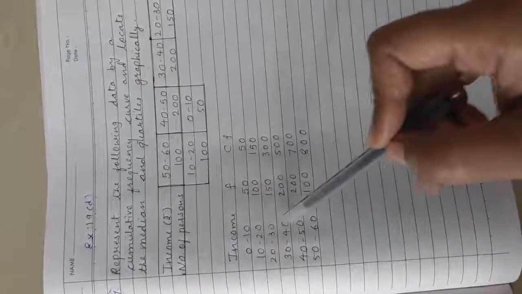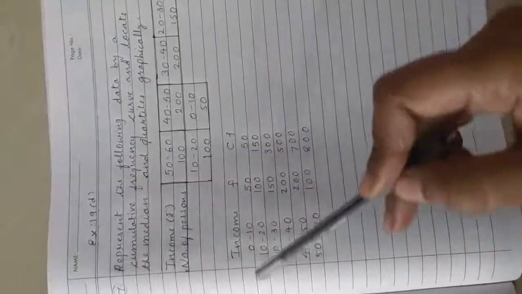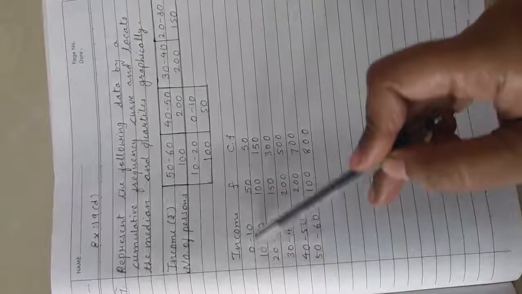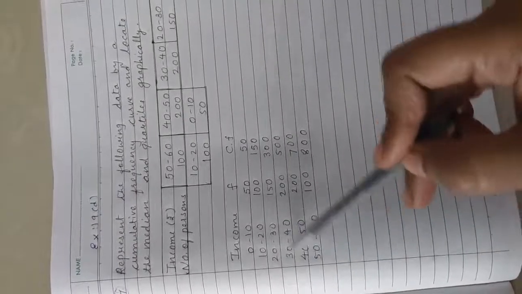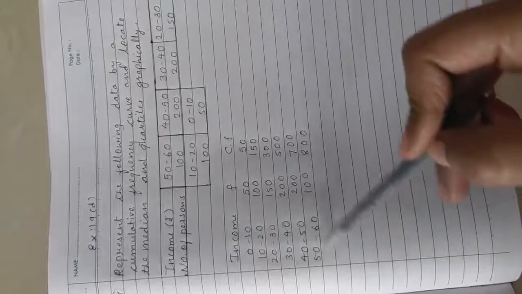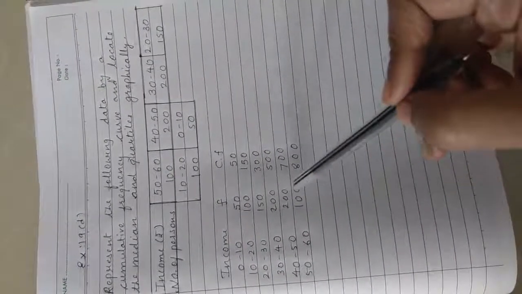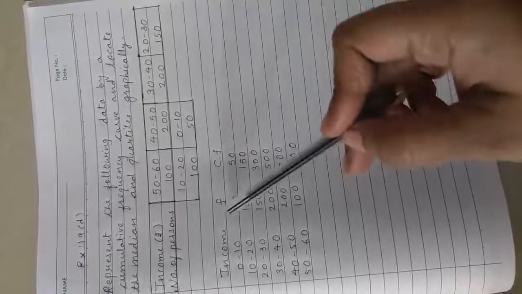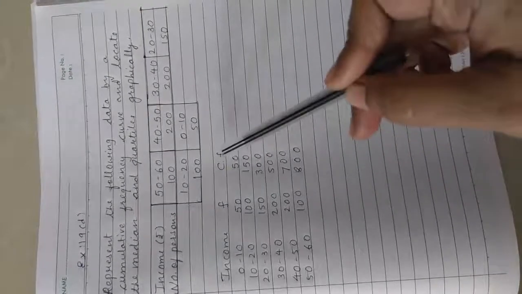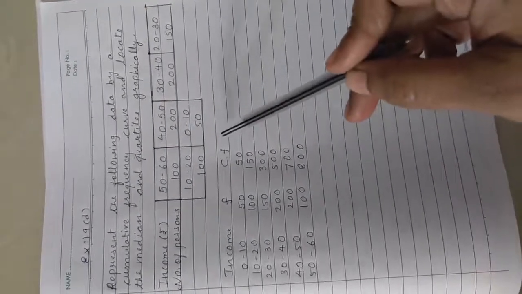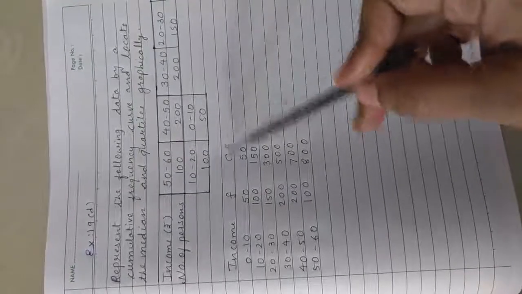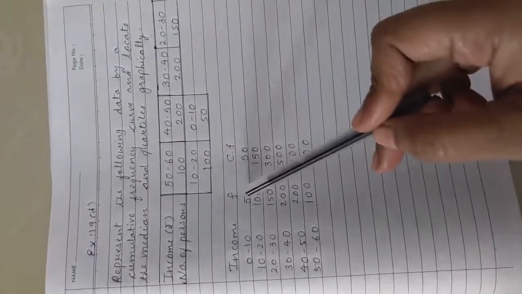So I have arranged it accordingly: 0 to 10, 10 to 20, 20 to 30, 30 to 40, 40 to 50 and 50 to 60. Also I have arranged all the frequencies accordingly and then found the cumulative frequency, known as CF. How to find cumulative frequencies?